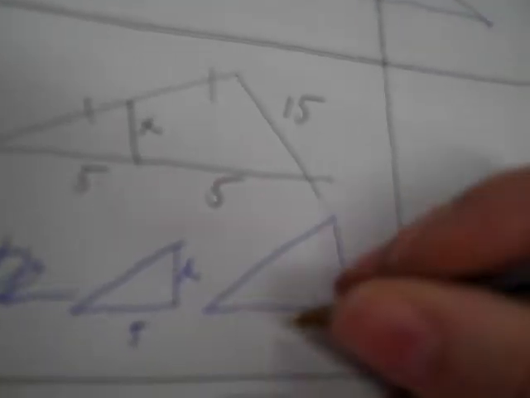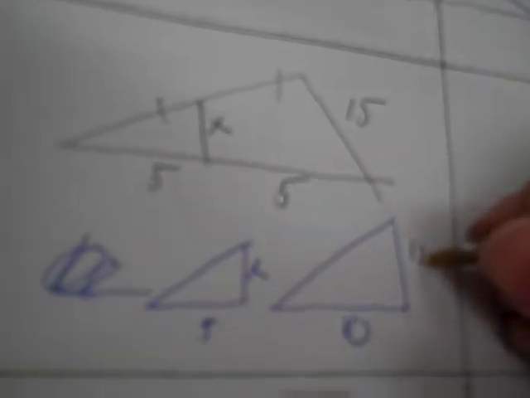Okay, next one. Take that tip triangle. I drew that badly. Just draw that little one. Now draw the big one, and then line up what you have. So you got 5 and X. Now the whole thing, I got a 5 and a 5, that's 10, and then that's 15.